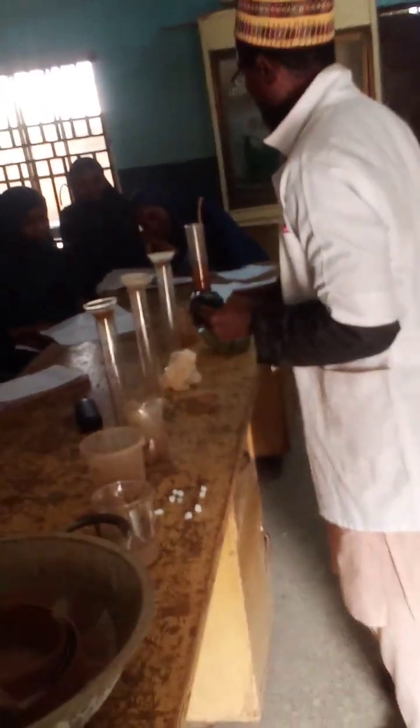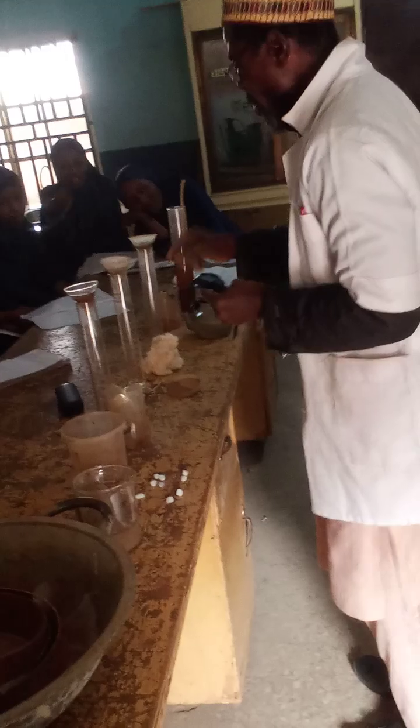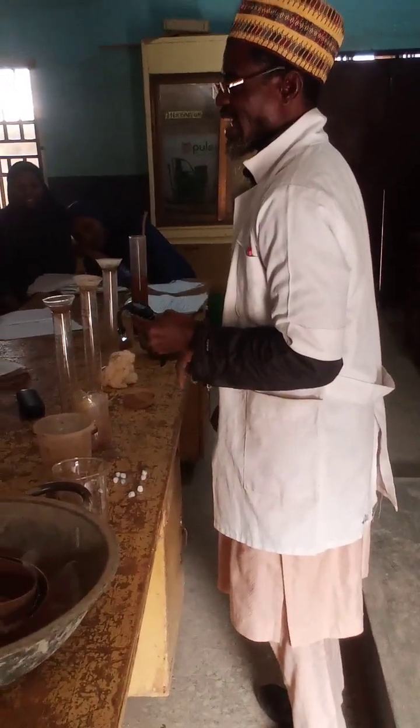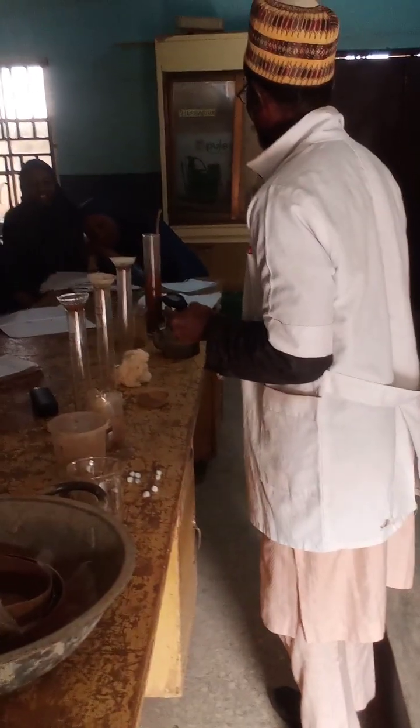So the one that follows will be what? Loamy soil. And the least one will be what? Clay soil will be the last soil sample that will drain water. Is that clear? Do you understand?